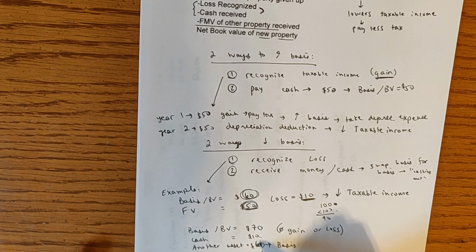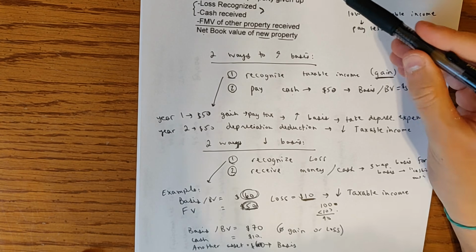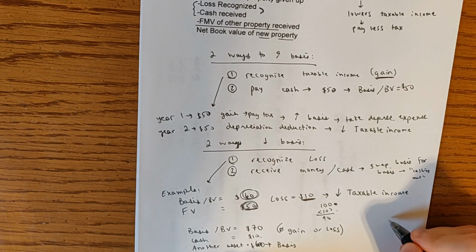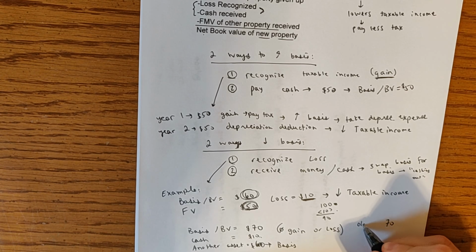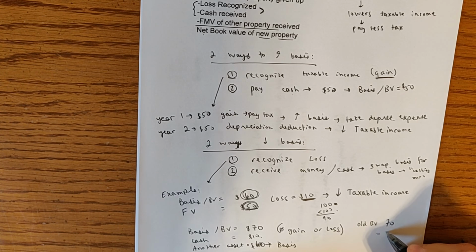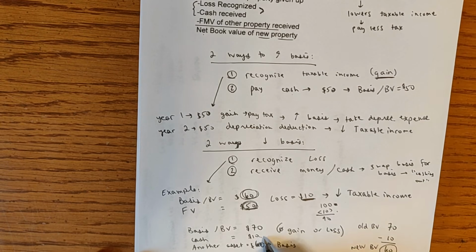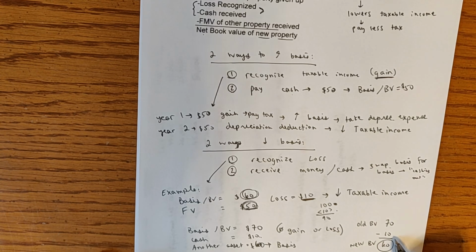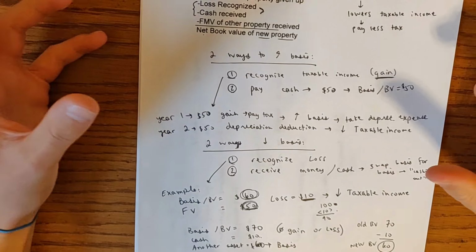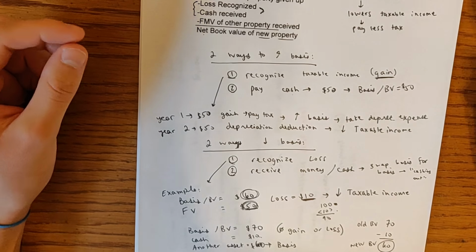If we look at our formula, you start off with the old book value, you subtract out the cash received, and then you end up with the new book value. That makes sense because you don't want to double count the basis. Basically, that's how all these things work, and how they all interplay.